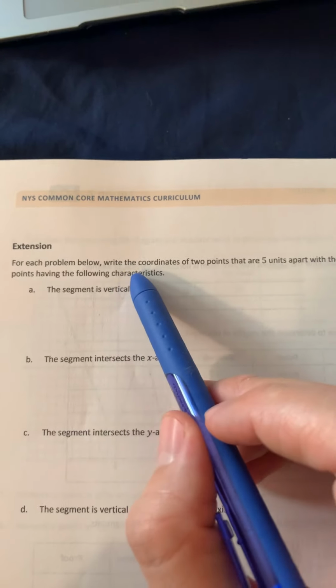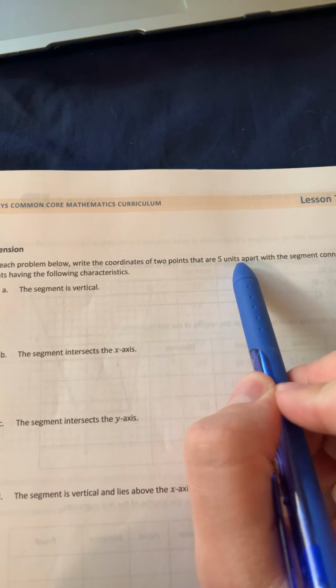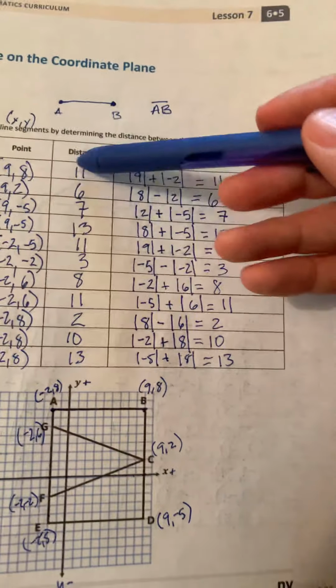And then it's saying, for each problem below, write the coordinates of 2 points that are 5 units apart, which is kind of like this. What's the distance? How many units are apart? Okay, with the segments, any points that are having.